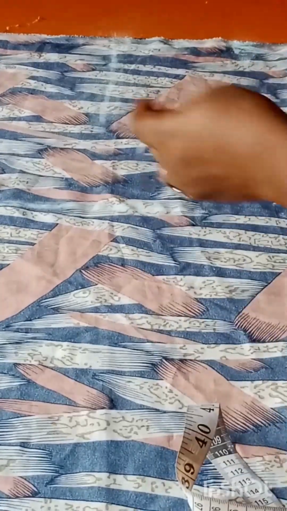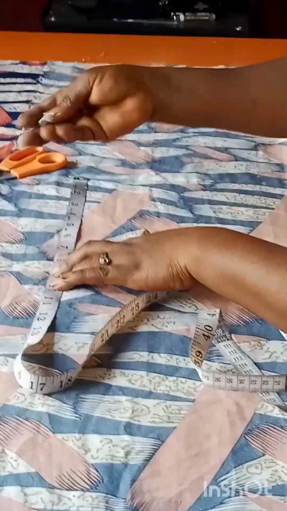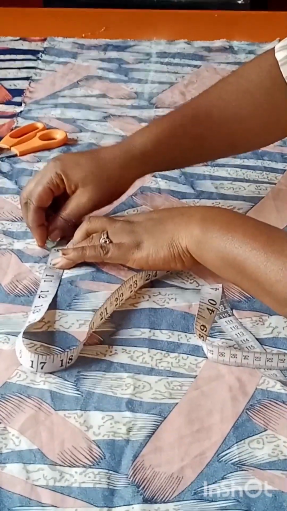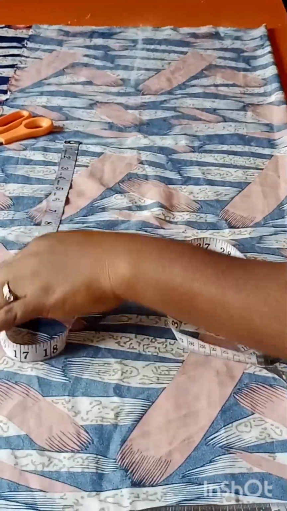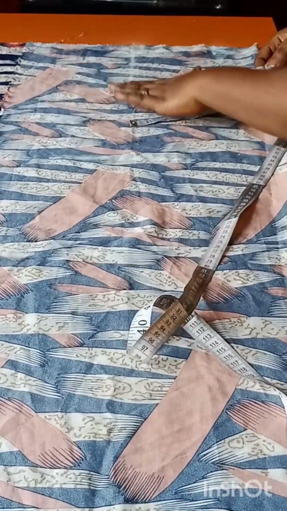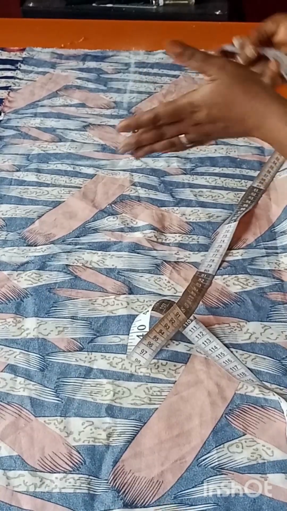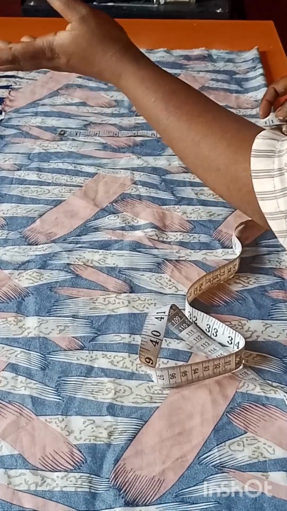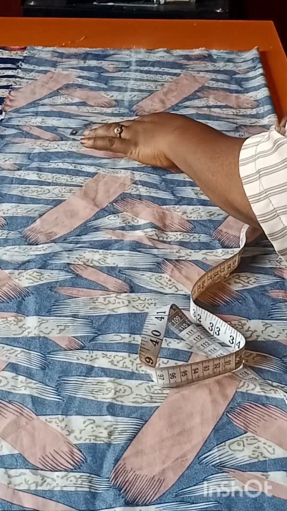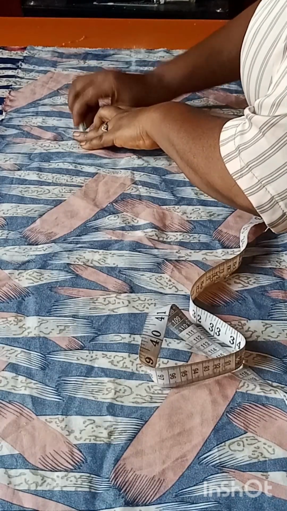So from this my waistline, I will take my waist to hip measurement of 8.5 inches. I will add half inch to it, making 9. So the next thing to do now is to take my bust circumference. My bust circumference is 36. So I want to add extra 5 inches to it so that it can be free. So 5 inches plus 36, that's 41. 41 divided by 4, we have 10.25. So I will measure it here.